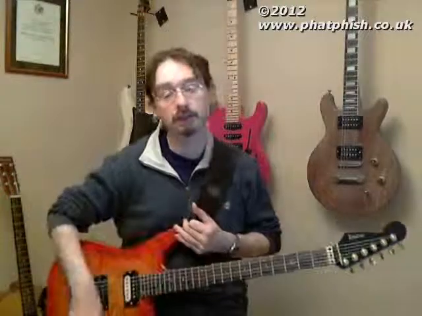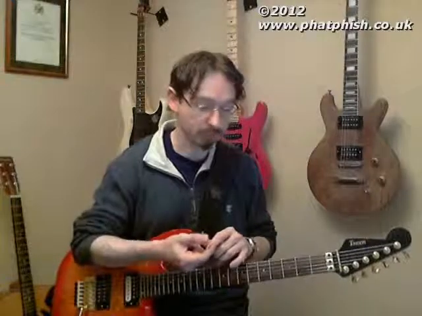Okay, so we can take those formulas that we've got there and we can apply them to any scale. So here we've harmonised out C major in 7th chords, and you can see the pattern that we've got is 1 major 7, 2 minor 7, 3 minor 7, 4 major 7, 5 dominant 7, 6 minor 7, 7 half diminished 7th. And we can take that and apply that to any scale.